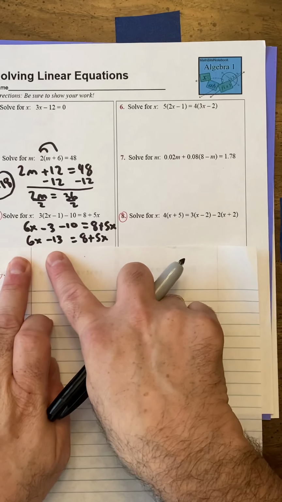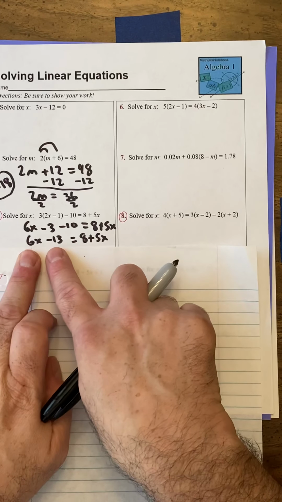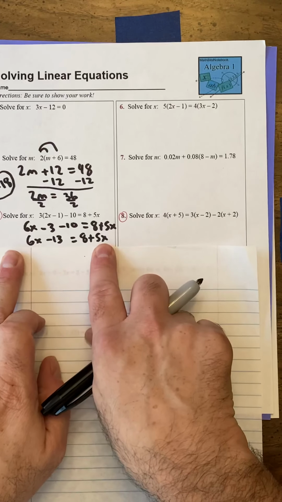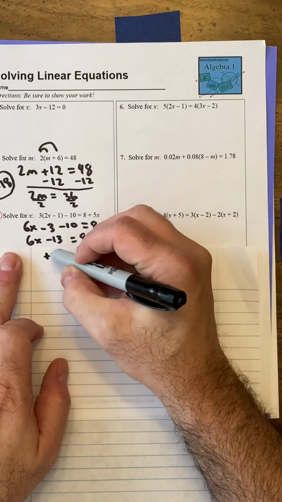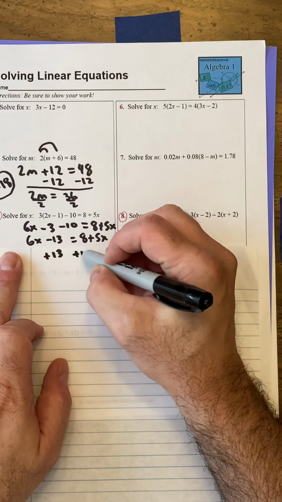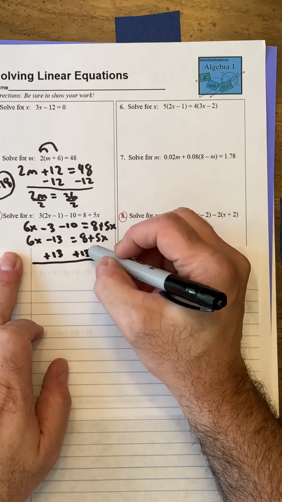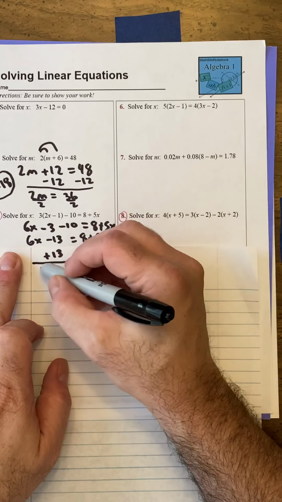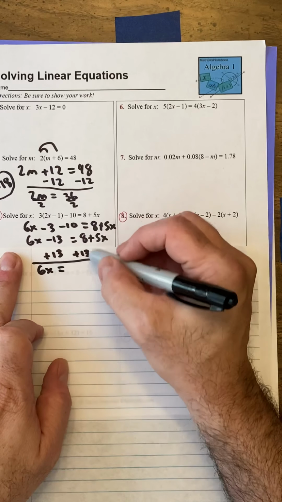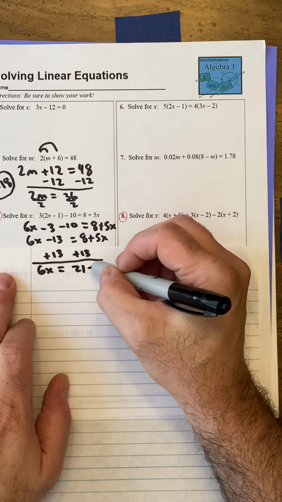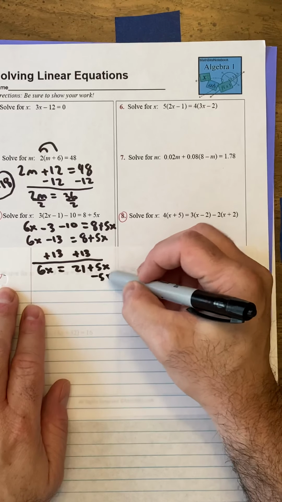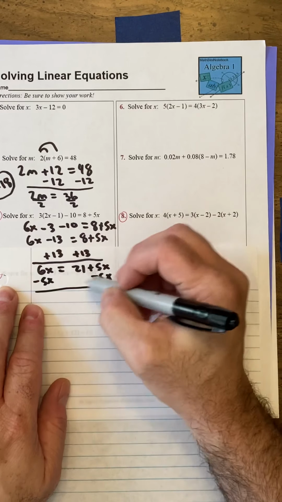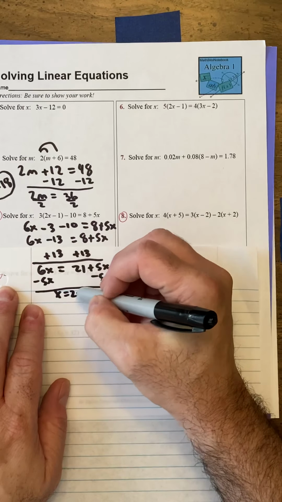So now that like terms are on opposite sides, what we could do is, for example, add 13 to both sides. But remember, when you add the 13 to both sides here, this is going to cancel, but this is going to be 6x on this side equals 21 plus 5x. And then we're going to want to subtract the 5x from both sides, and you get x equals 21. I'll put that over here.